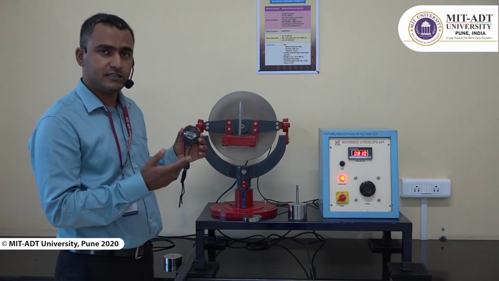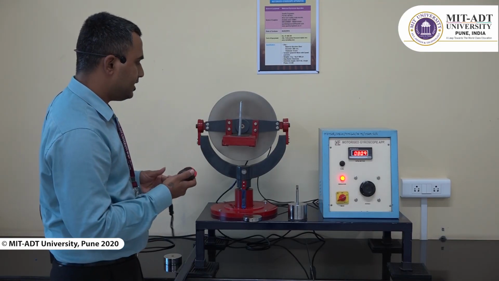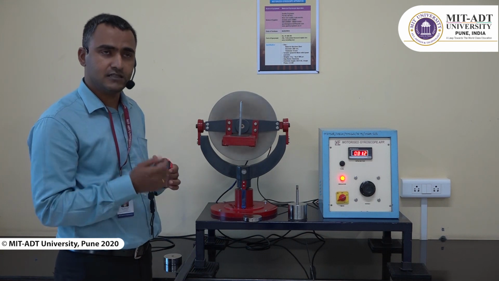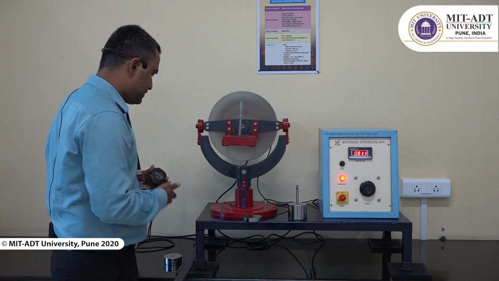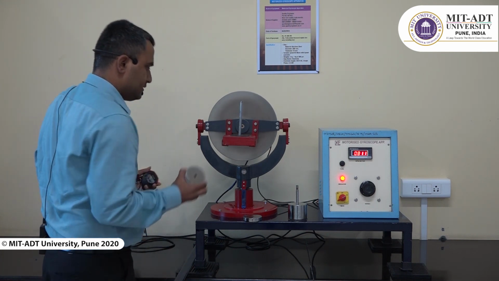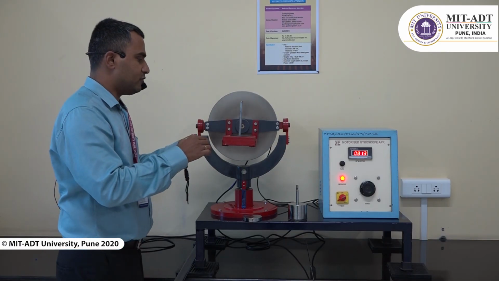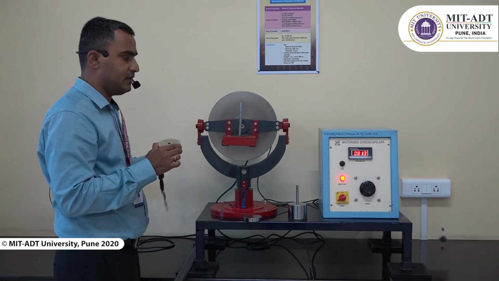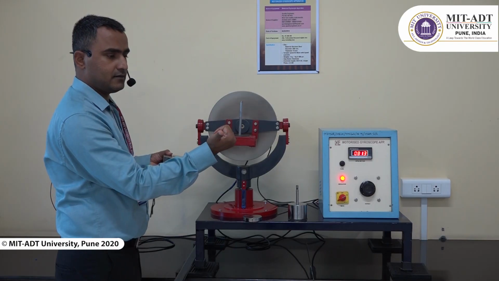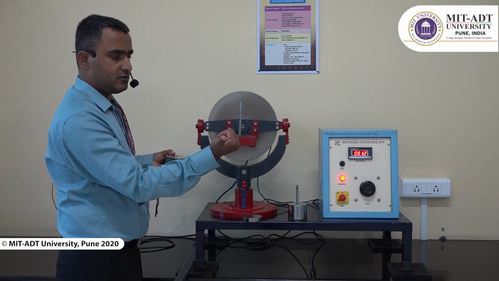That is what we will measure with this stopwatch. Let us go for it, and how we are going to measure the gyroscopic torque we will discuss after that. So let us start. This is the 1 kg mass. You just observe right now the disc is stable with the horizontal axis, the axis of spin in horizontal plane.